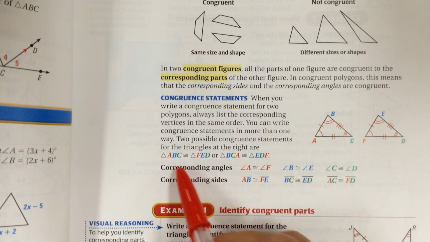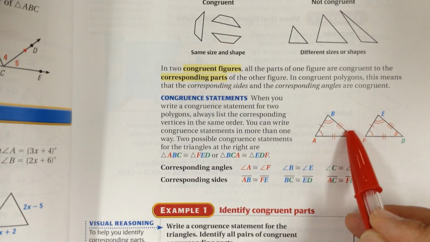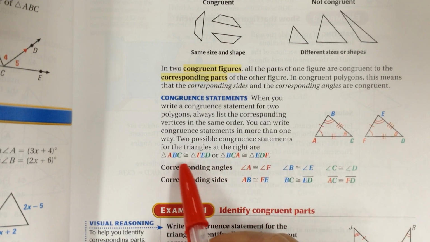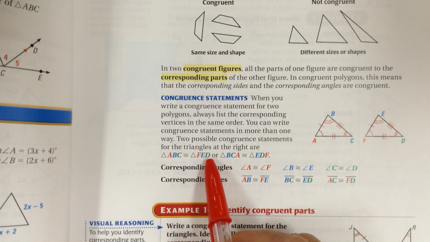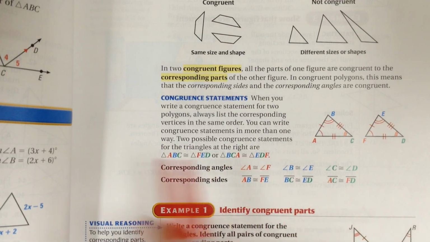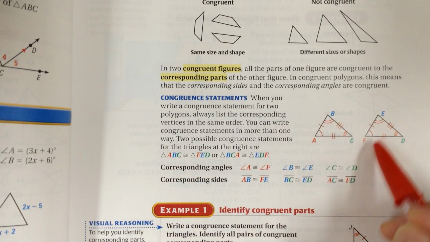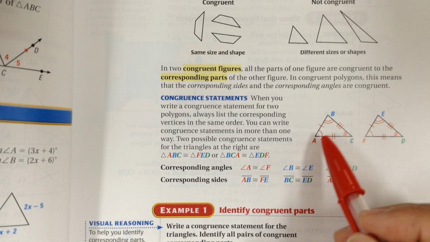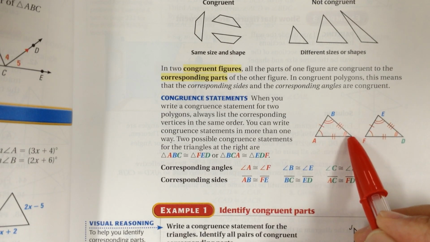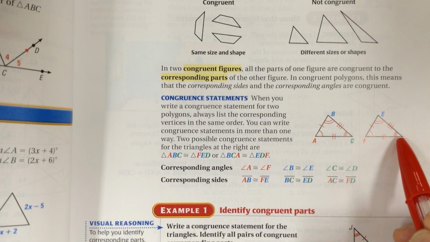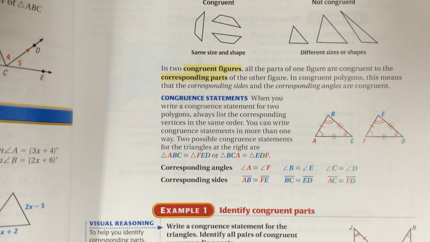Next one, angle C. Angle C has three arcs, and angle D has three arcs. When you write, C is at the end, so D must be at the end. Over here, C is in the middle, so D must be in the middle. The easiest thing to do is just go one arc, two arcs, three arcs. So I would go A, B, C, one arc, two arcs, three arcs. That would probably be the least confusing way.